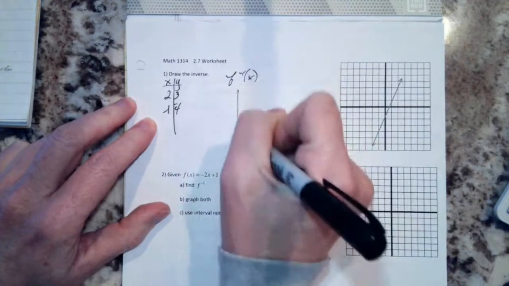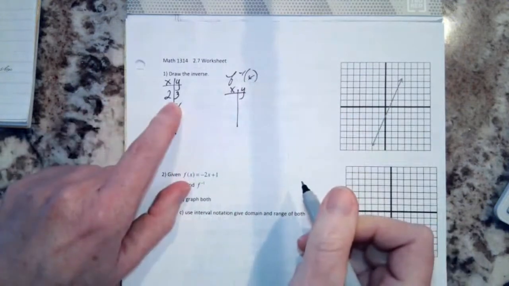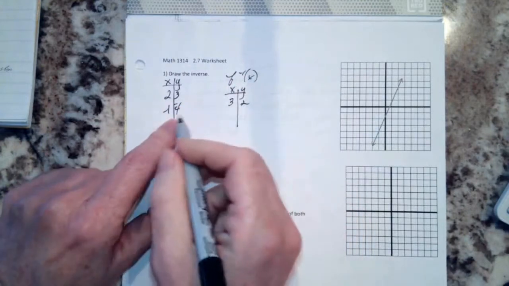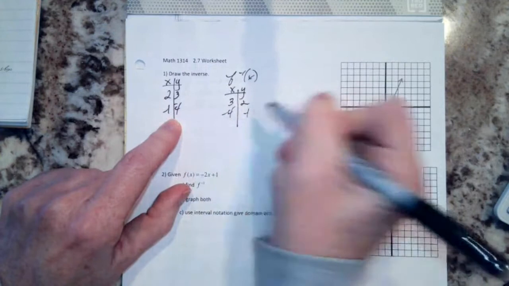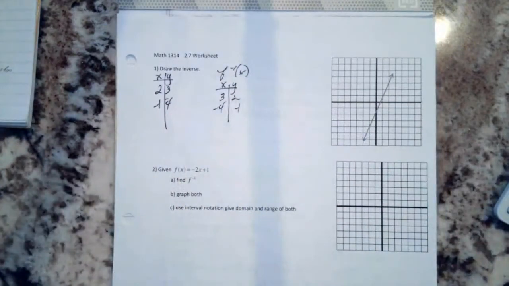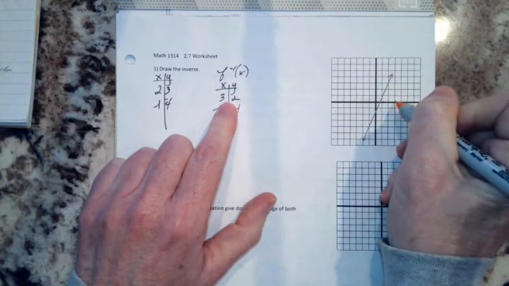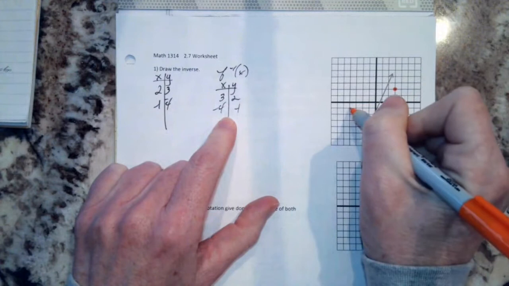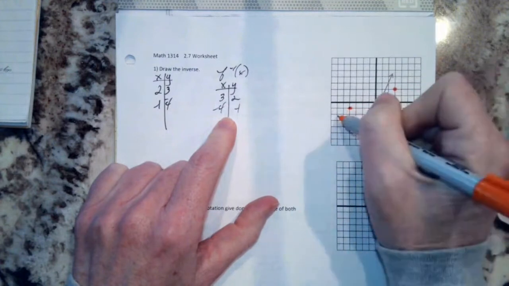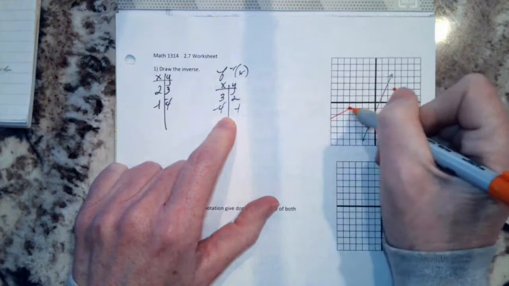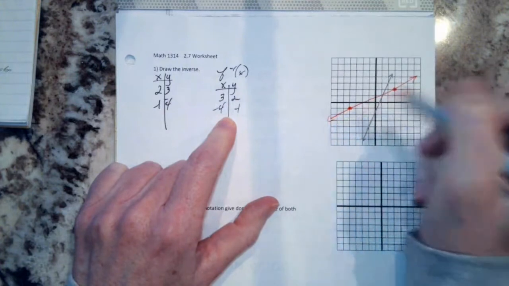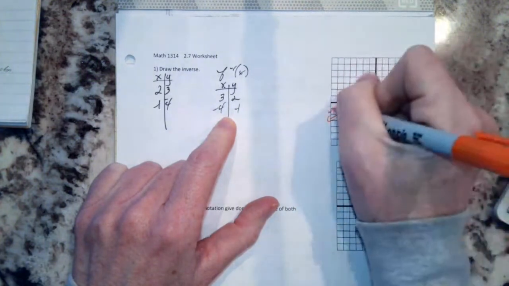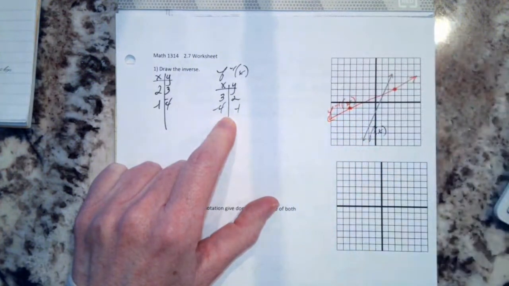So f⁻¹(x), let's set that up. Literally, the x and the y trade places. So instead of (2, 3), we'll have (3, 2). Instead of (-1, -4), we'll have (-4, -1). Okay, let's draw those. (3, 2), right there. And then (-4, -1), right there. That line is our inverse. So if this is f(x), this is f⁻¹(x). That's our inverse.